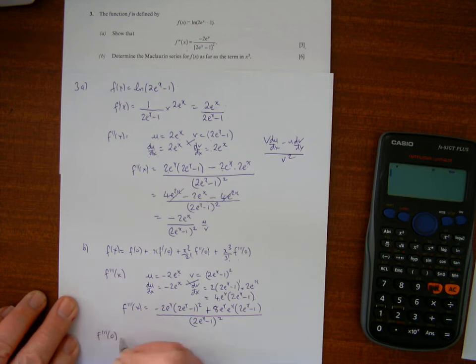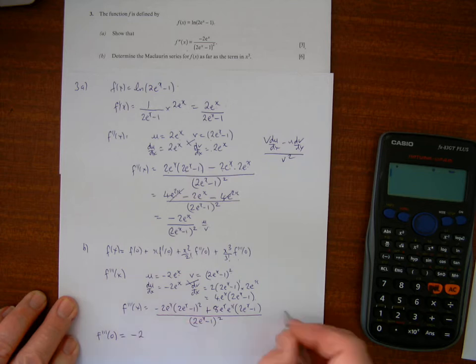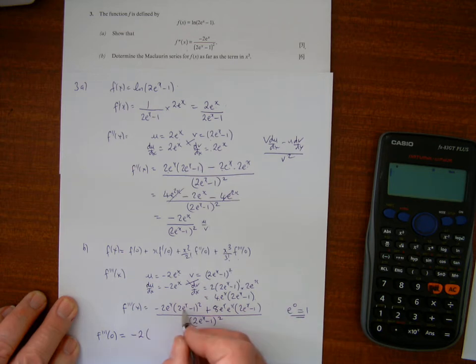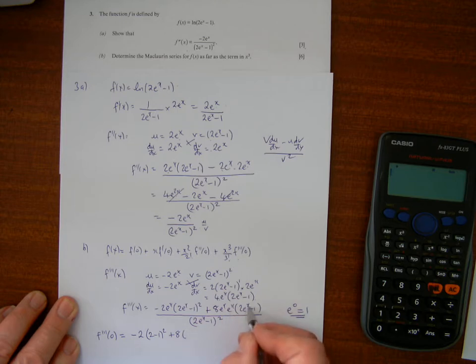So I'll work f triple dash of naught out first. F triple dash of naught is minus 2. Now e to the naught is 1. So that's minus 2 times 1, bracket, e to the naught is 1, so that's 2 minus 1 squared, plus 8, e to the naught is 1, e to the naught is 1, bracket, e to the naught is 1, so that's 2 minus 1 there, all over, e to the naught is 1, 2 minus 1 all squared.